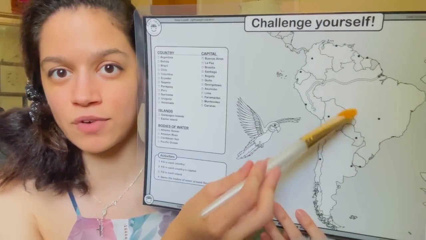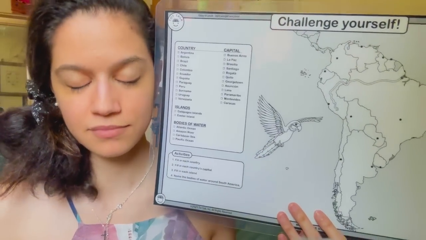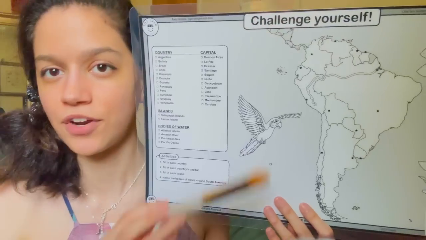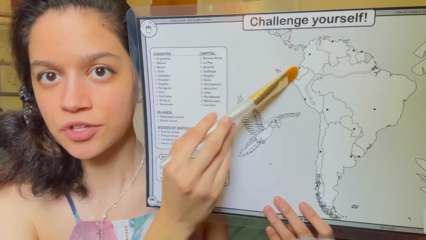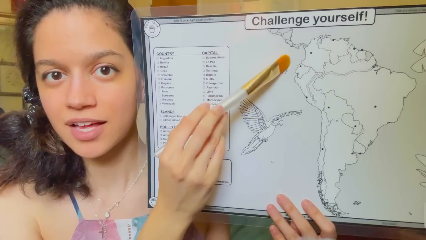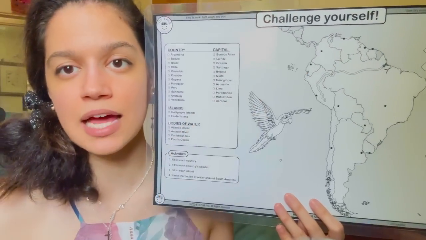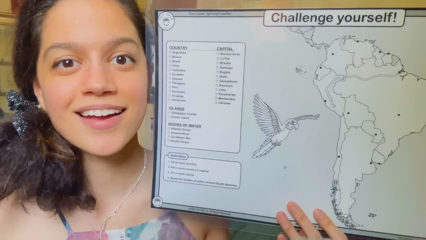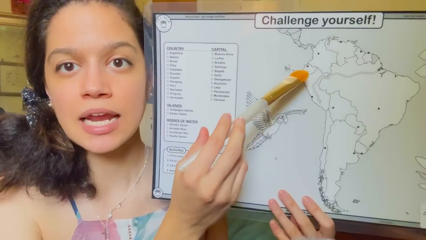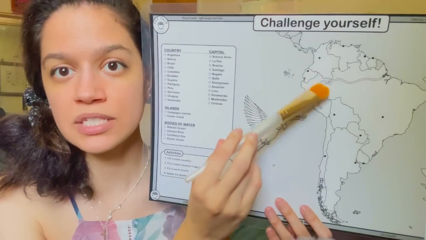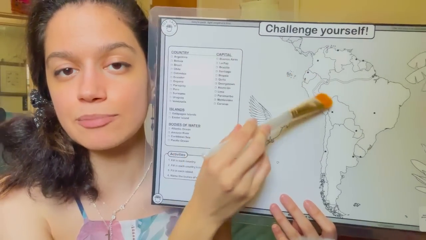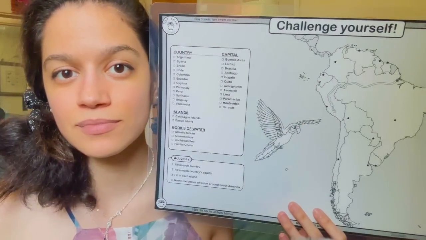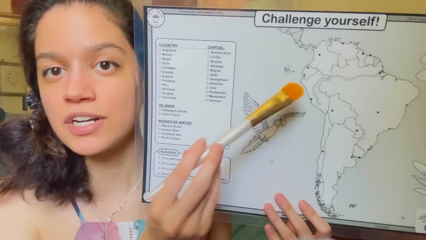Brazil, very good. And what is the capital of Brazil? Brasilia, very good. Can you name me this country right here in the corner? Ecuador, very good. And what is the capital of Ecuador? Quito, very good. Now right below Ecuador and Colombia, what is the name of this country right here? This little elbow right there. Peru, very good. And what is the capital of Peru?